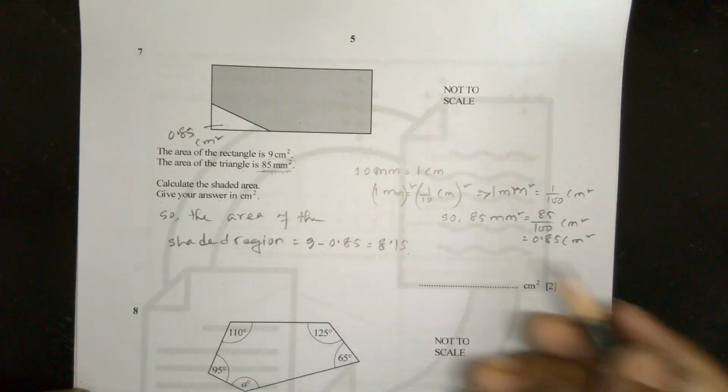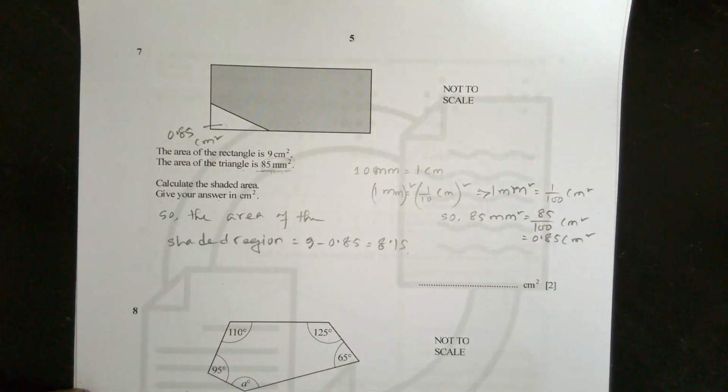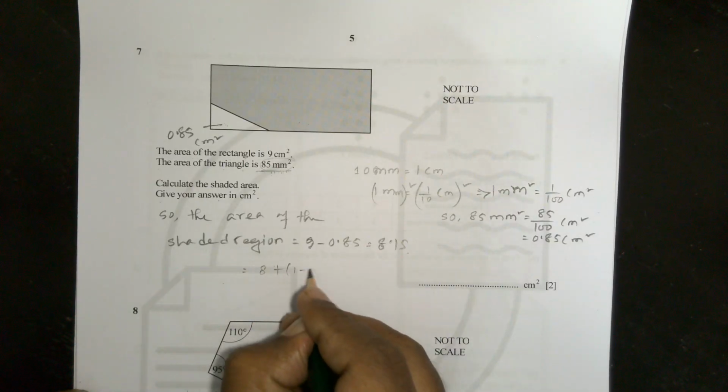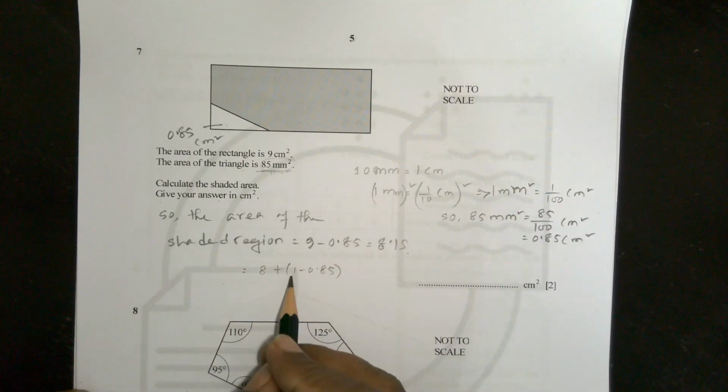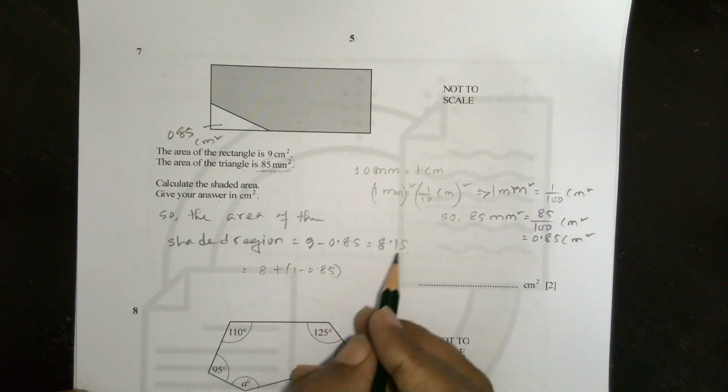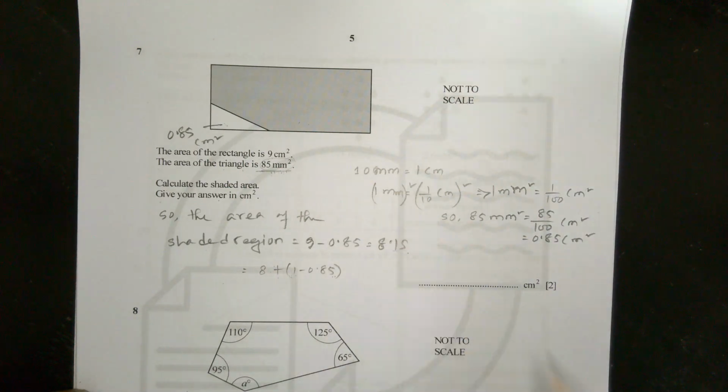No, I got it. Mentally, I just did 8 plus 1 minus 0.85. So 1 minus 0.85 is 0.15. So 8 plus 0.15 is 8.15.